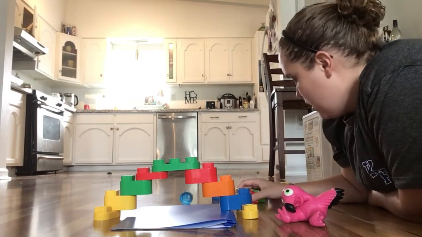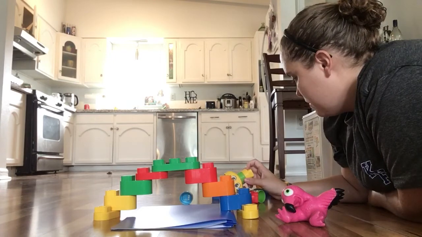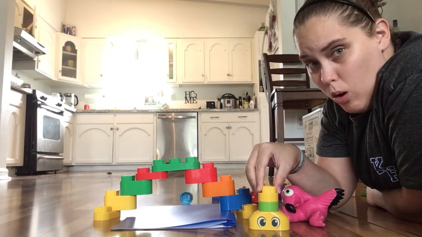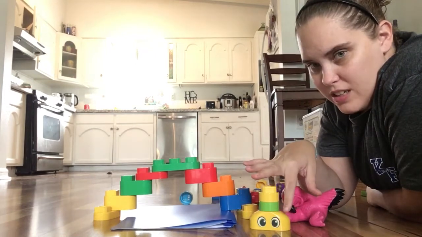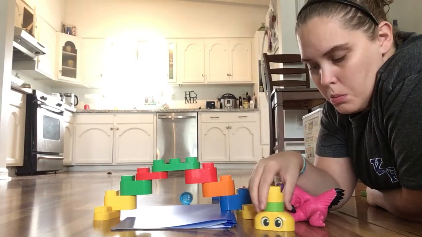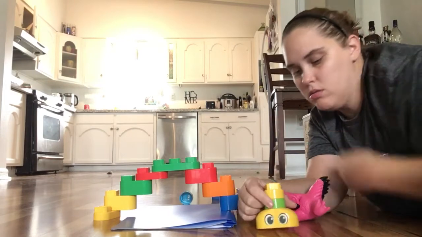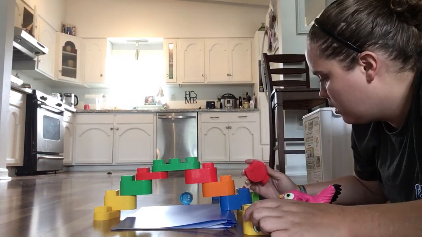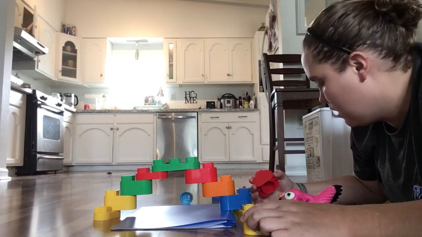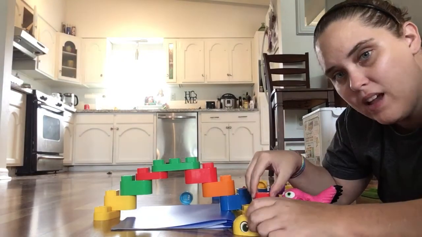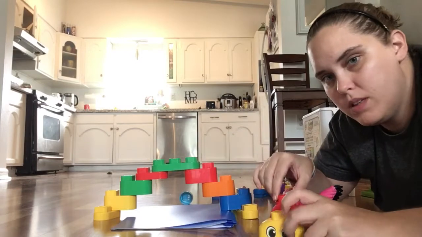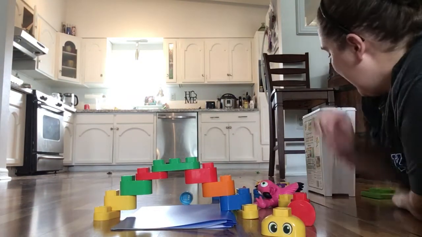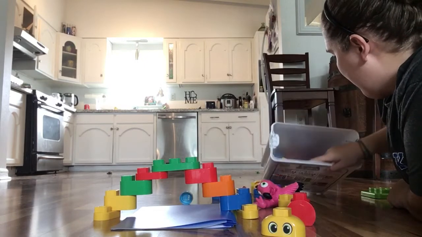Let's see. Ooh, I found this piece. Maybe this could be like the back of the boat? Or should it be in the front because it has eyes? We can take these pieces off too. And maybe this piece could be the back of the boat. I'll leave it here. And let's see what other pieces I have.